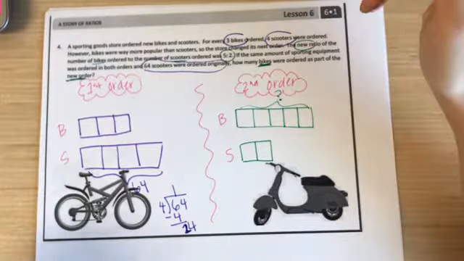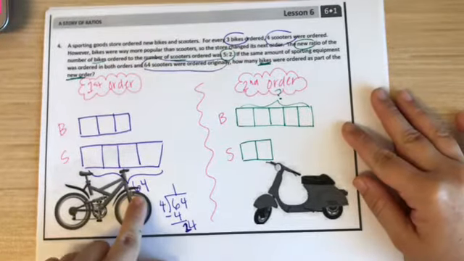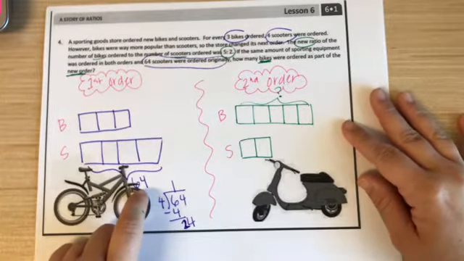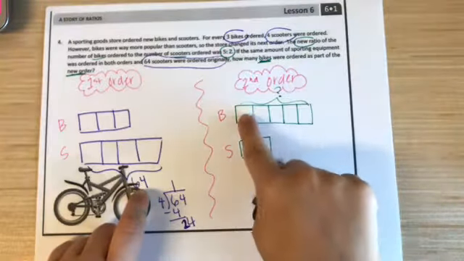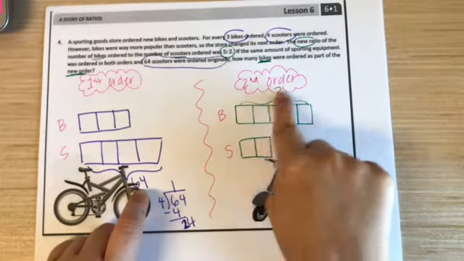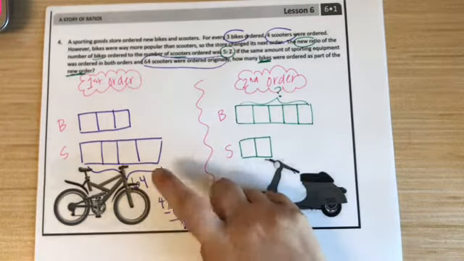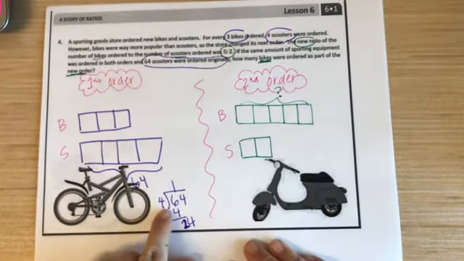If the same amount of sporting equipment was ordered in both orders, and 64 scooters were ordered originally, so in the first order there were 64 scooters, how many bikes were ordered in the new order? So I've kind of put a little thing around bikes, question mark. We don't know that. Okay, so what I've done is I've taken 64, and that was the scooters in the original order. I needed to divide that equally into 4 equal groups.